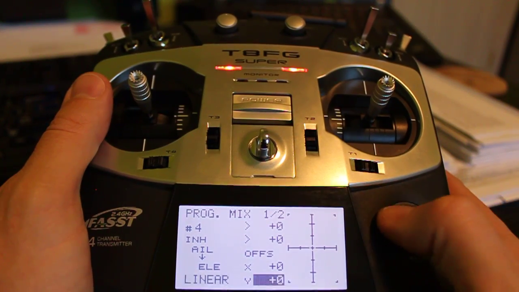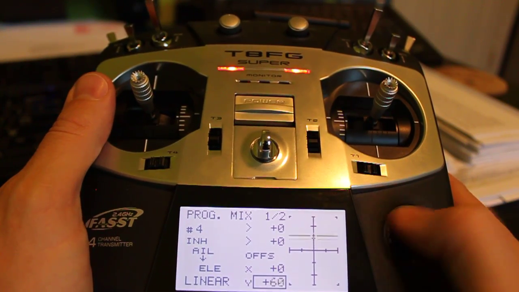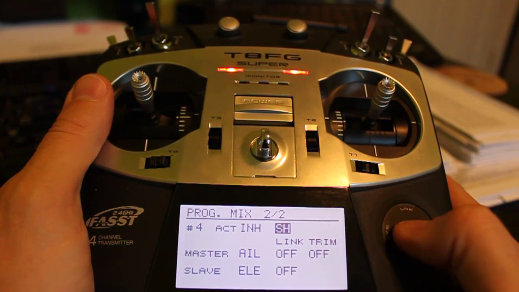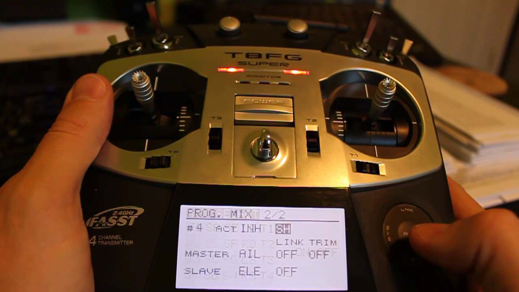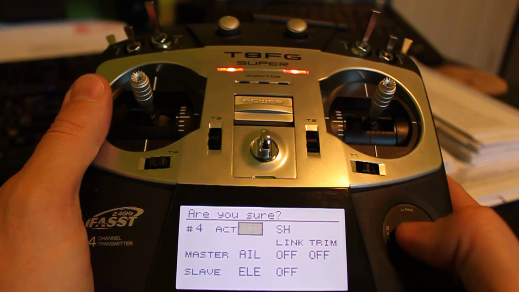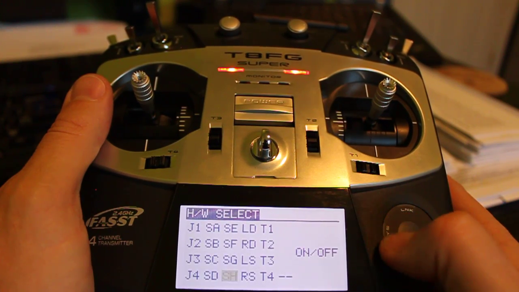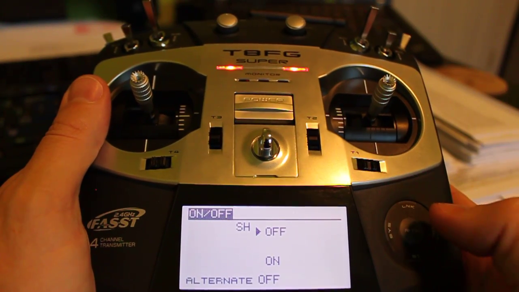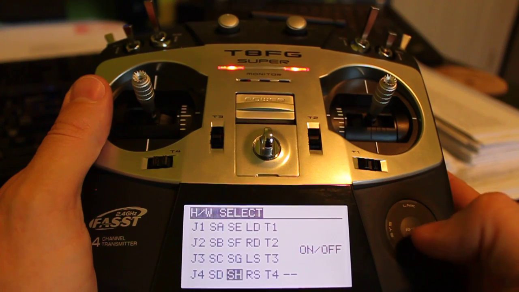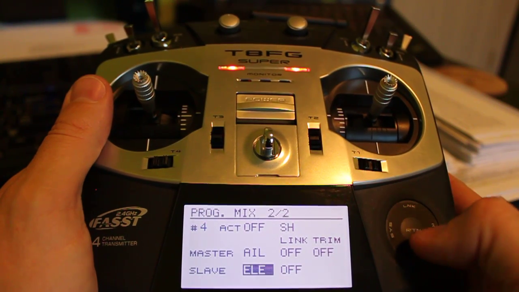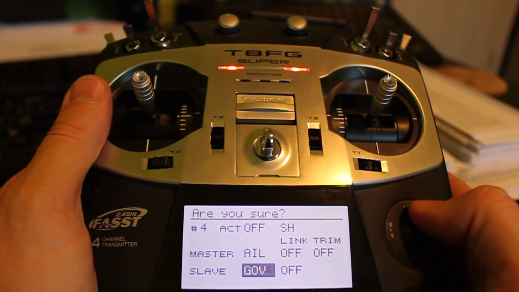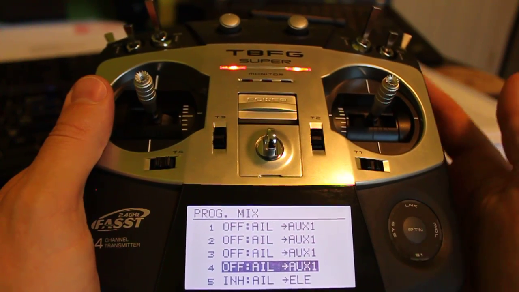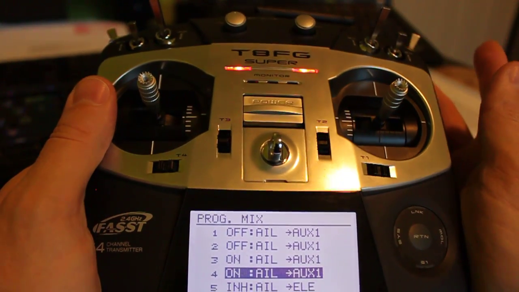So we come back in here, we assign another one to positive 100%, we say OK, go to page 2, we got our switch, I need to activate that, go to our switch, make sure that the momentary switch is accurate, which it is. Go back to the beginning, change this from elevator to aux 1, select, go to the very top, and now both of those will come on. You've got 100 and 100 there.